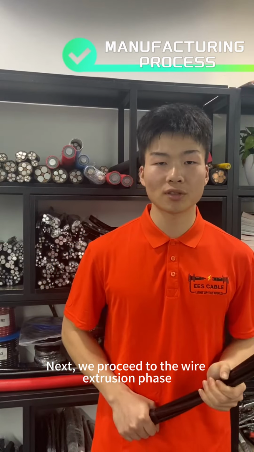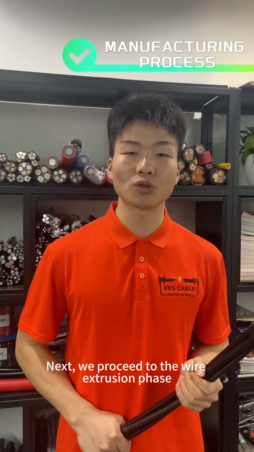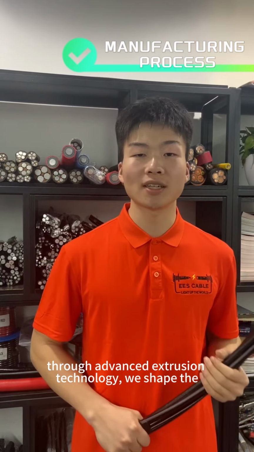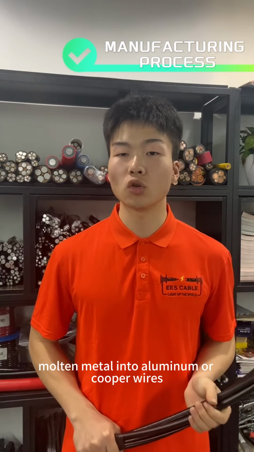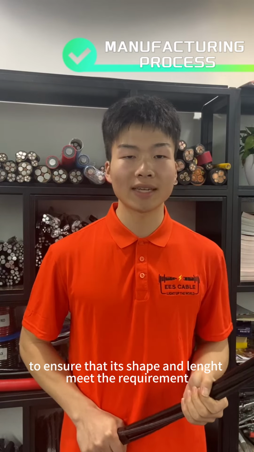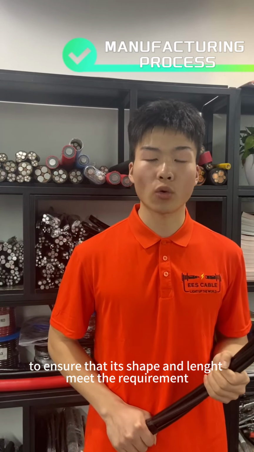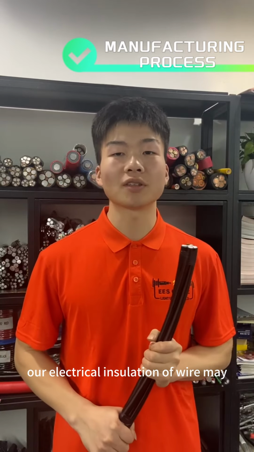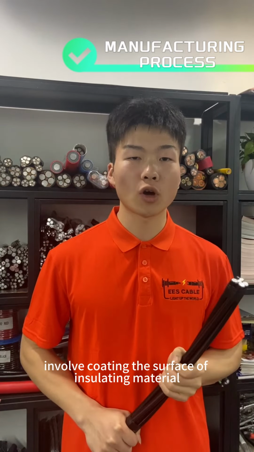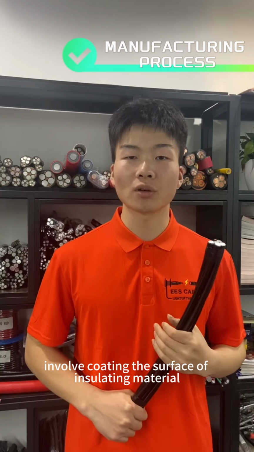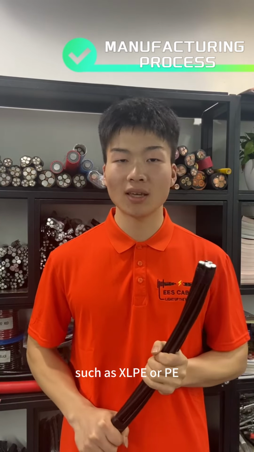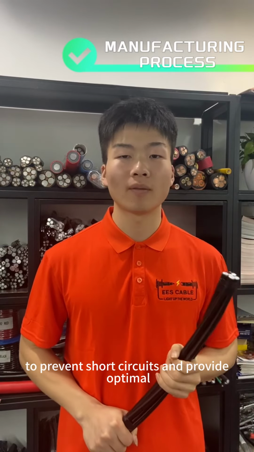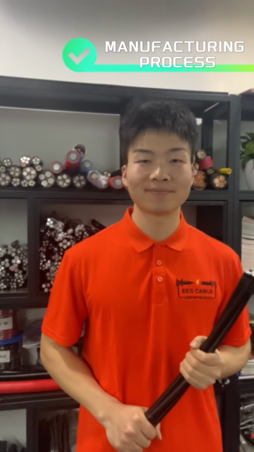Next, we proceed to the wire extrusion phase. Through advanced extrusion technology, we shape the molten metal into aluminum or copper wires to ensure that its shape and length meet the requirements. Then is the wire insulation phase. We coat the surface of the wire with insulating material, such as XLPE or PE, to prevent short circuits and provide optimal dielectric performance.